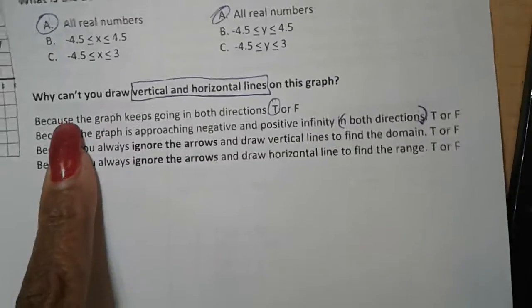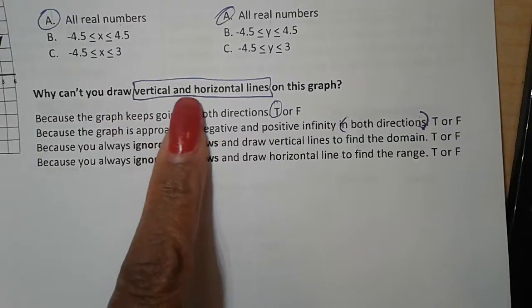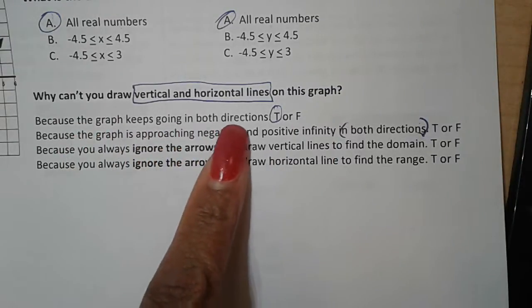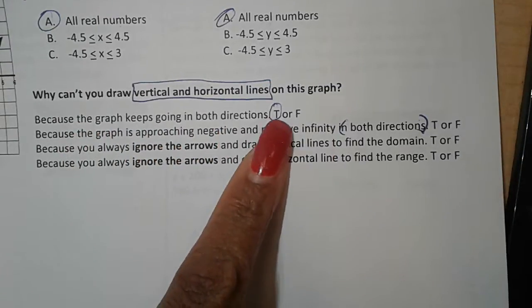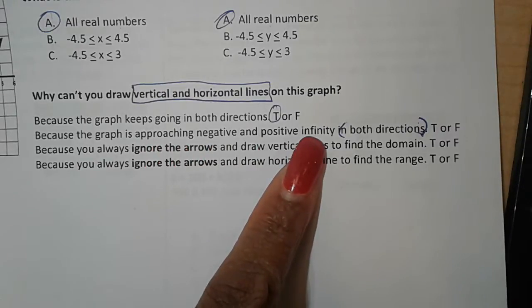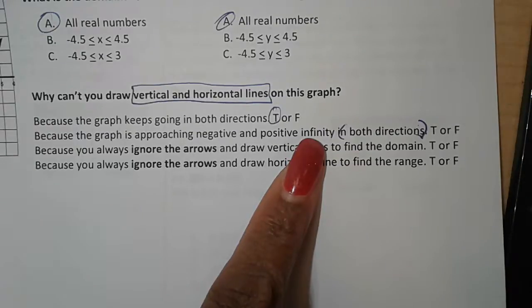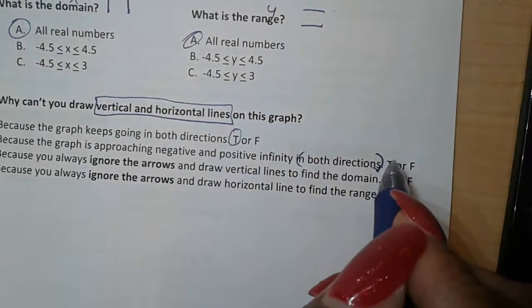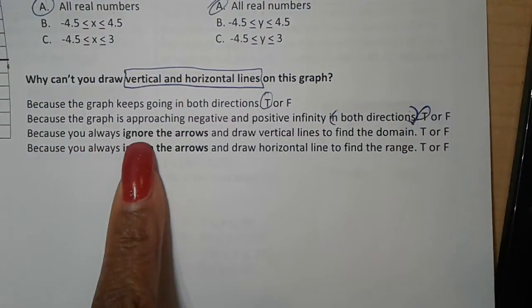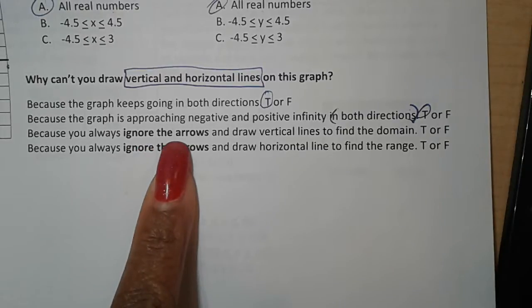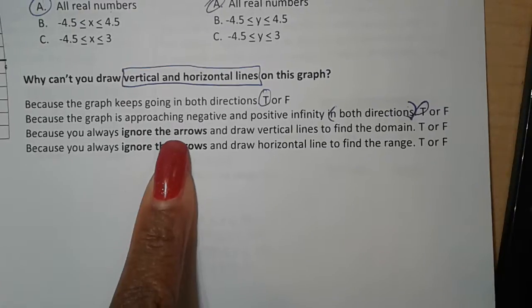Right. So, why can't you draw vertical and horizontal lines on this graph? Because the graph keeps going in both directions? Yes. Because the graph is approaching negative and positive infinity? Yes, that means it's moving in both directions. Oh, that's true. Because you're always going to ignore the arrows and draw those vertical lines anyway, honey, to find that good old domain.